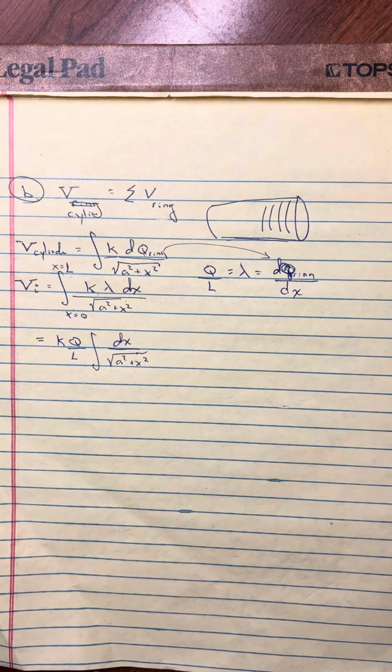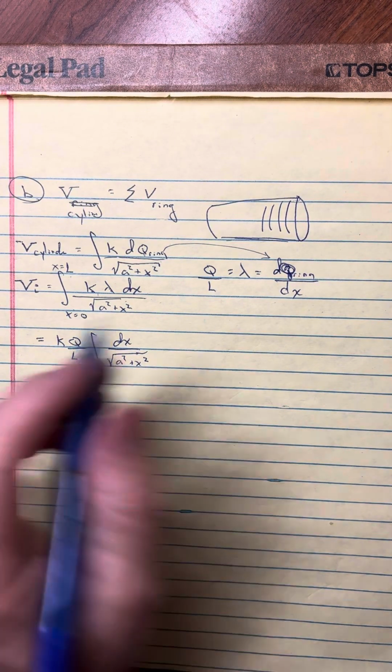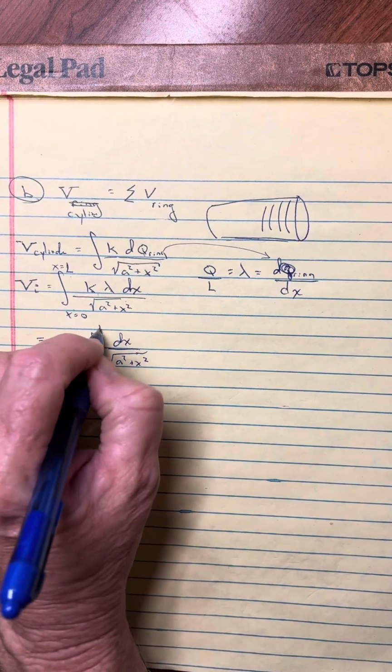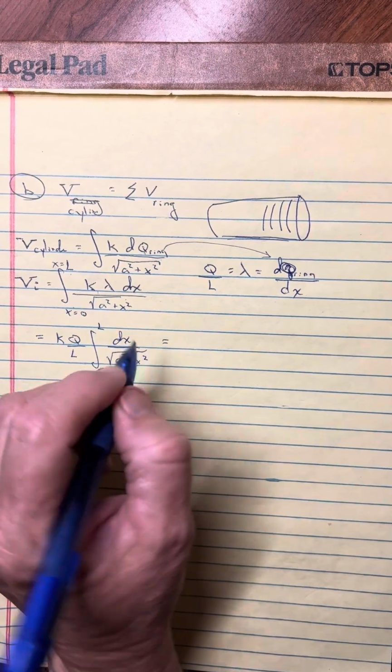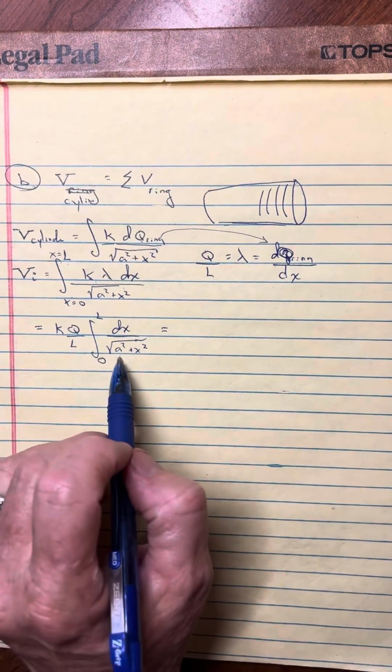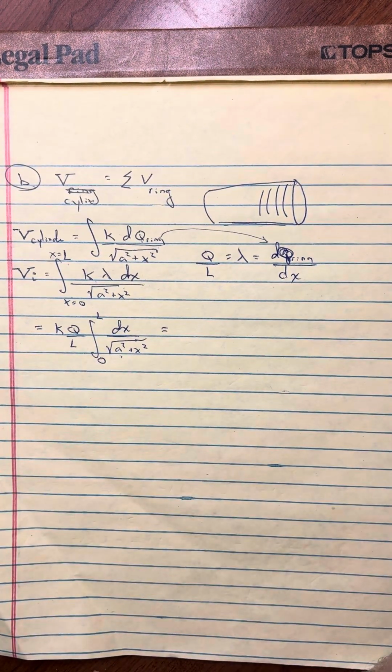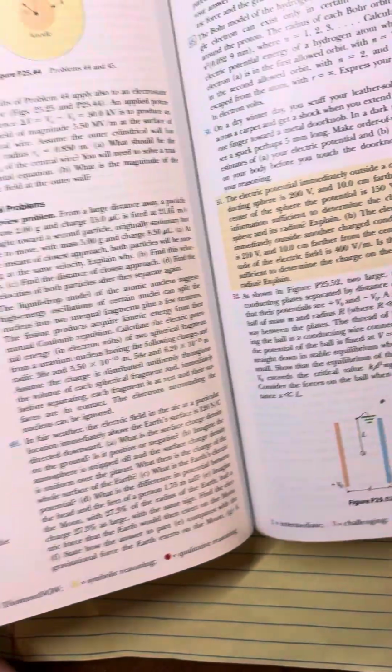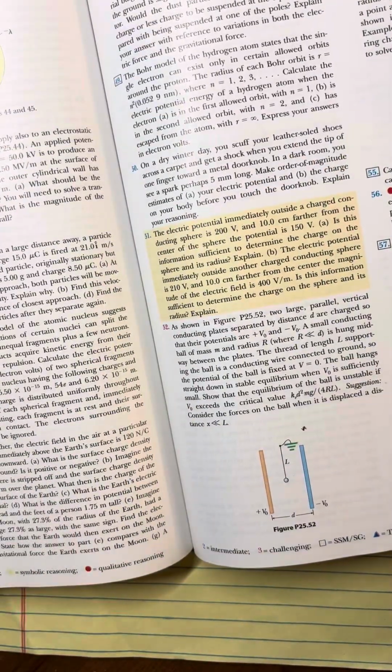And so now I have a pretty straightforward integral to do in terms of x, which clearly is screaming at me trig substitution. But as you heard me say in the lecture, and I'll say it again here, we probably should focus our time on physics.